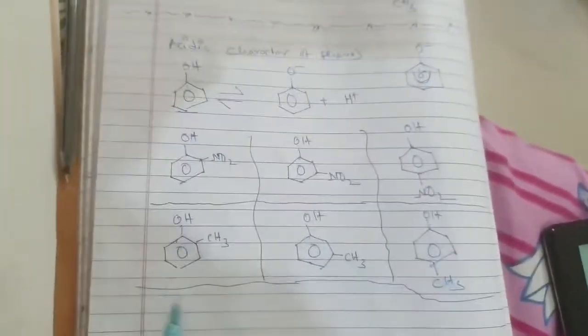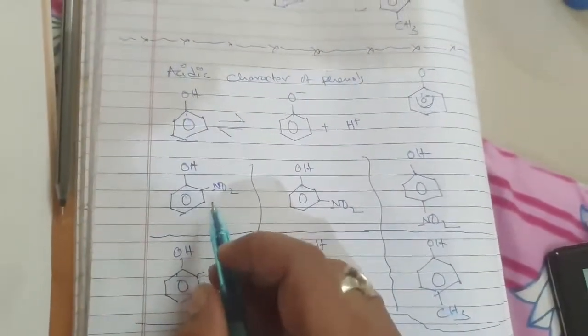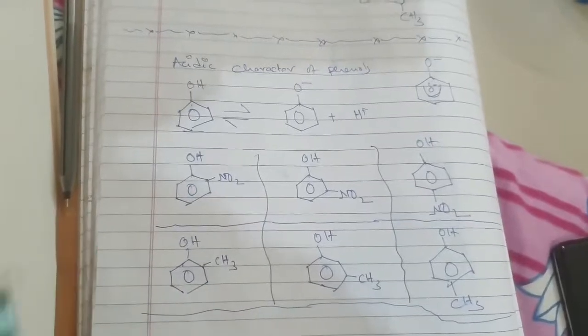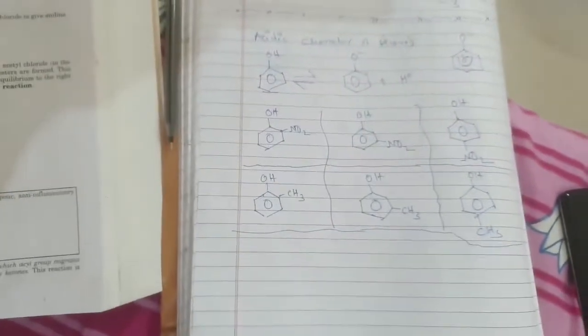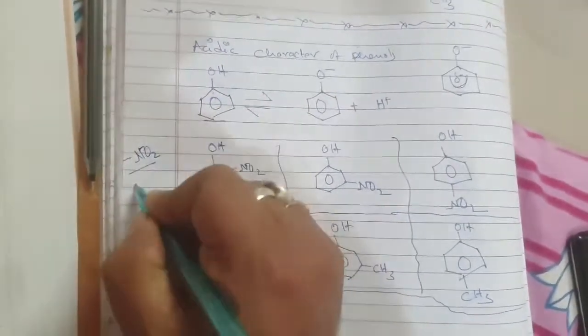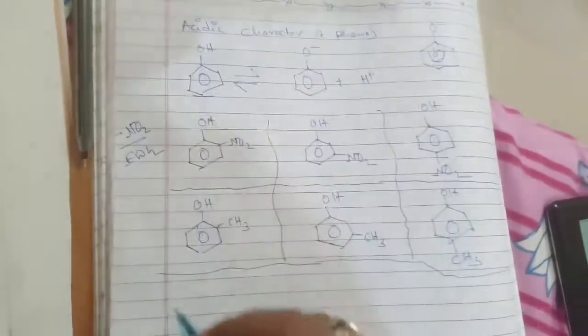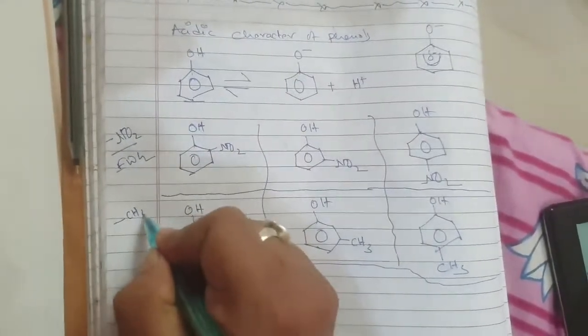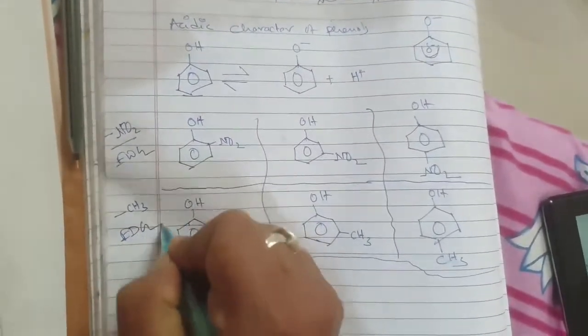Now if I start comparing, due to the presence of electron withdrawing group and electron donating group: NO2 is an example of electron withdrawing group, EWG, and CH3 is an example of electron donating group, EDG.